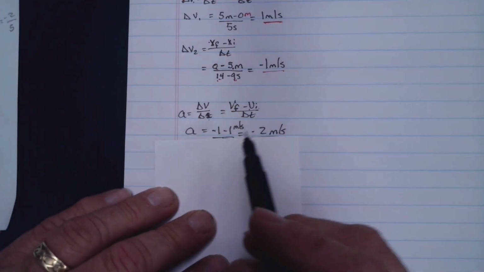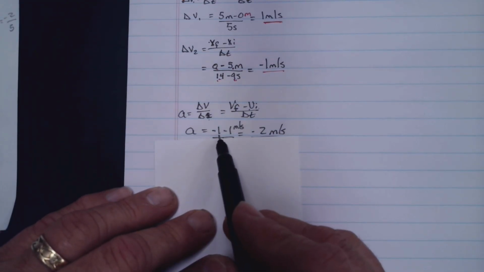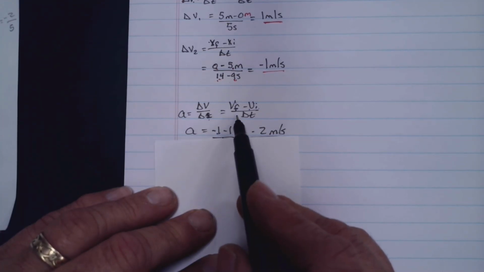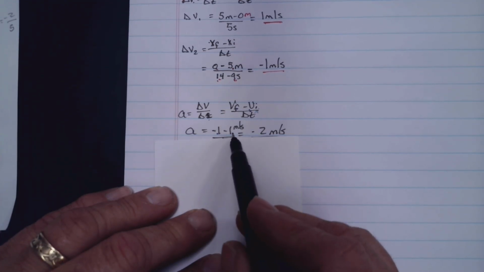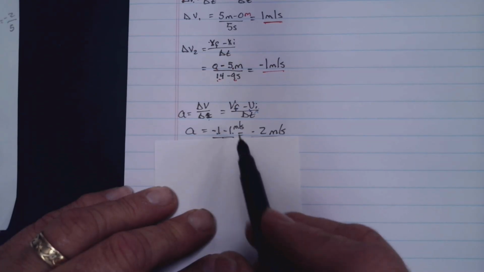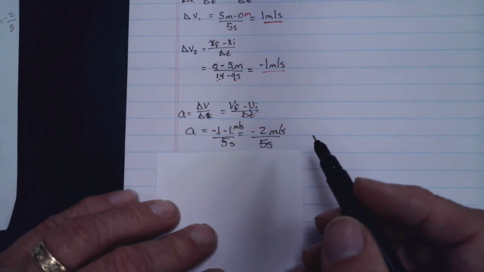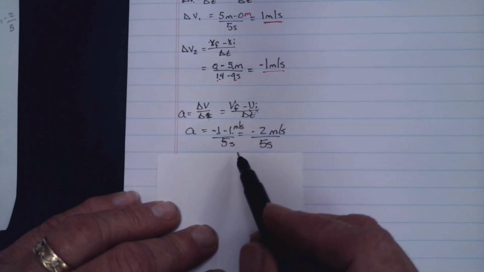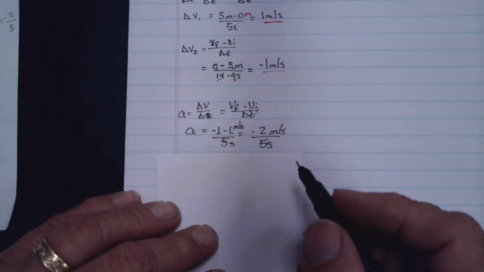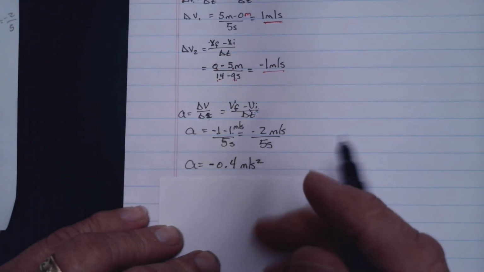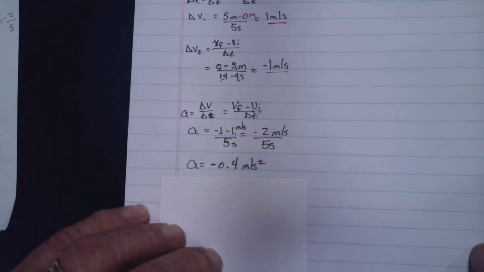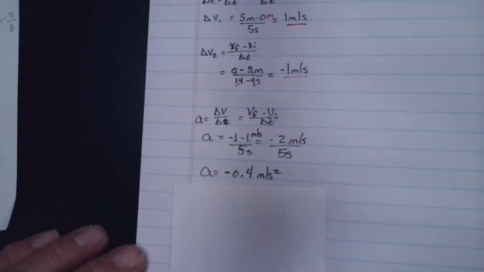So if you look on the graph, we knew we had a final velocity of -1. We were below the origin, and we started with a positive velocity, but we're subtracting, so I have a negative minus a positive, so I get a -2. That happened over a range of 5 seconds, 10 seconds minus 5. So my acceleration is a negative 0.4 meters per second squared.